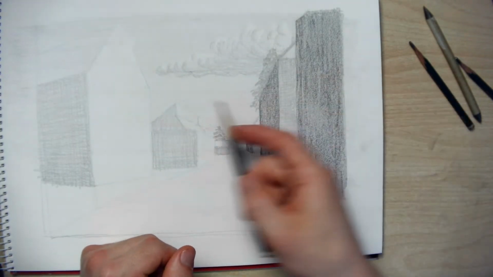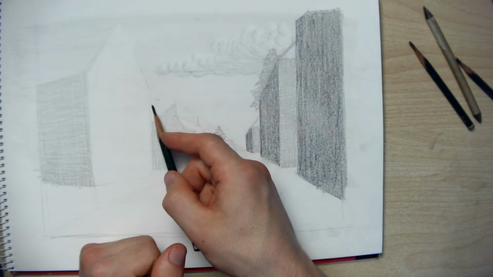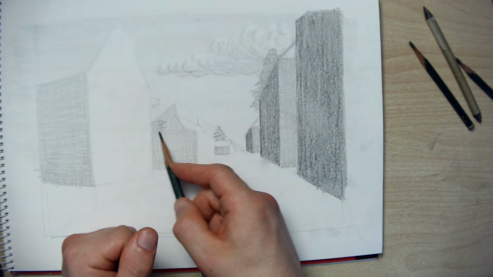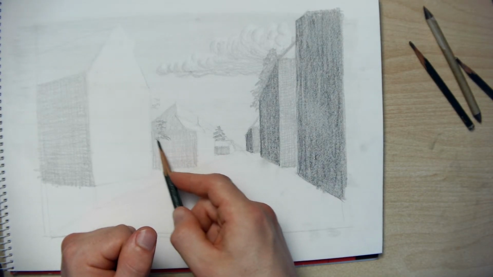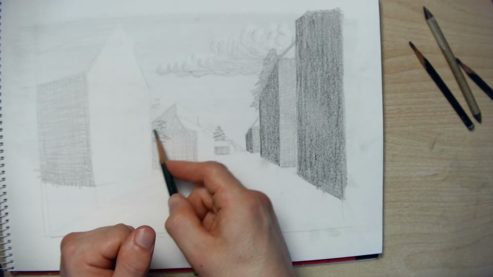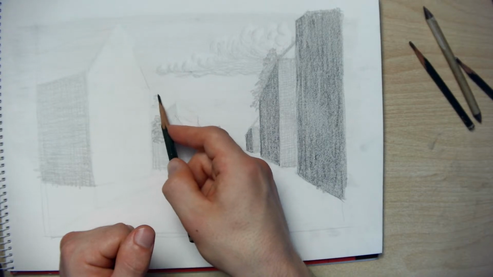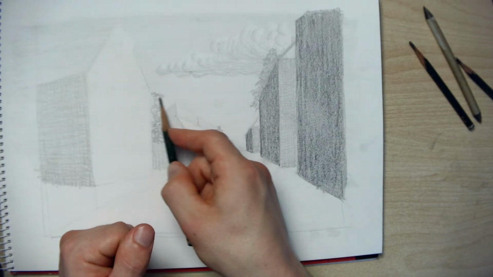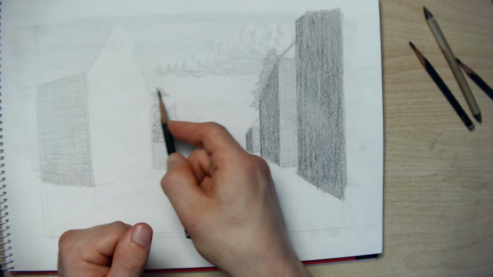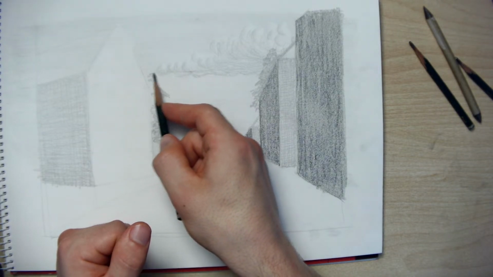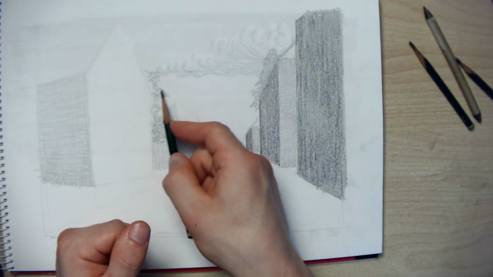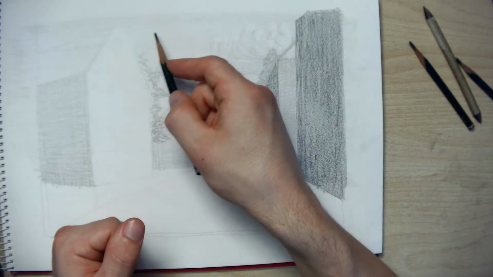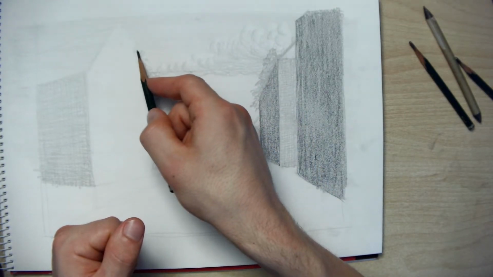Maybe there's a third one right here. Maybe it's in front of this building. Between those two. Let's make this a large one.